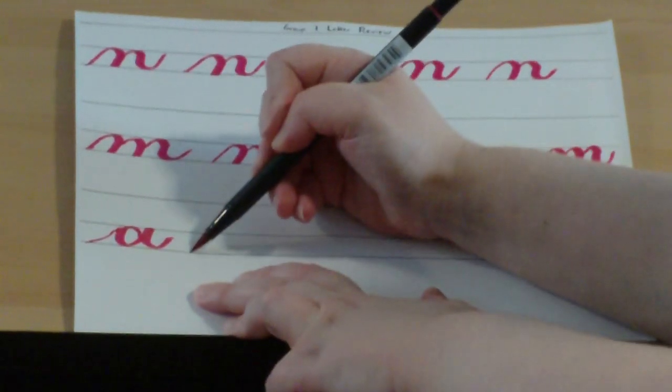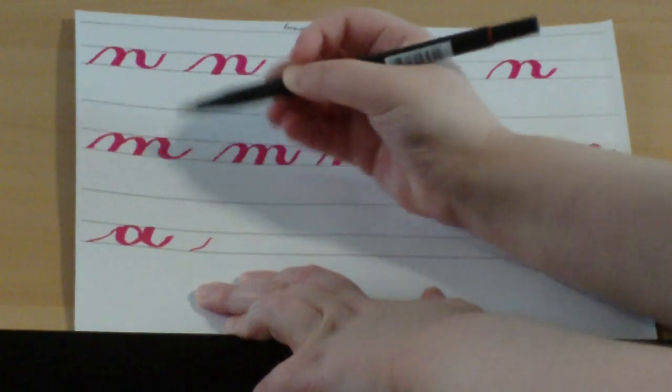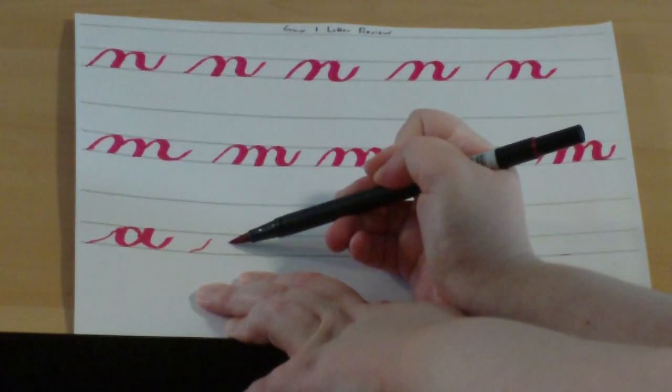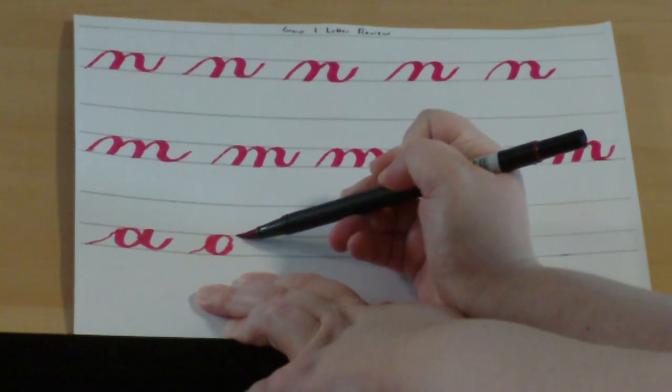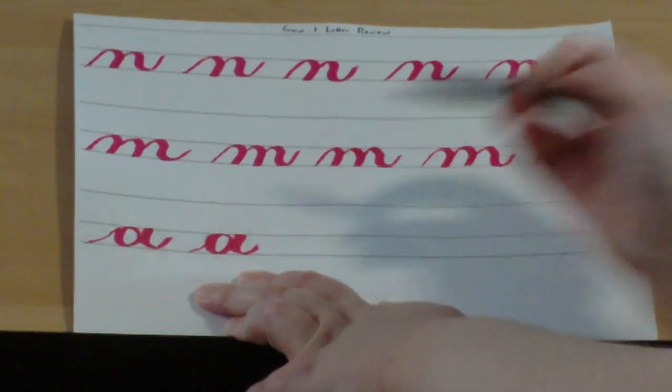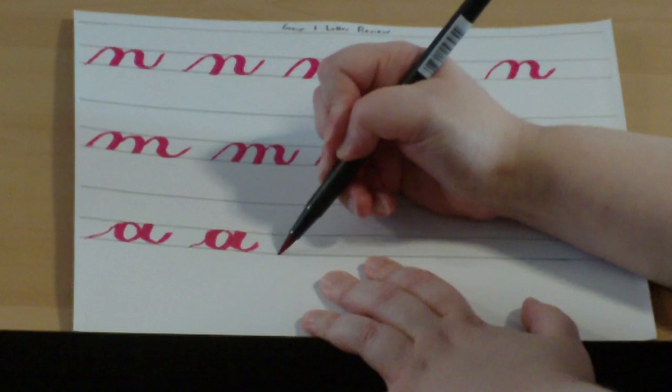Again, start at the baseline, entrance stroke to the waistline, a little bit underneath the waistline, we're going to make our O shape, then an underturn. I'll give you a minute to finish that line.